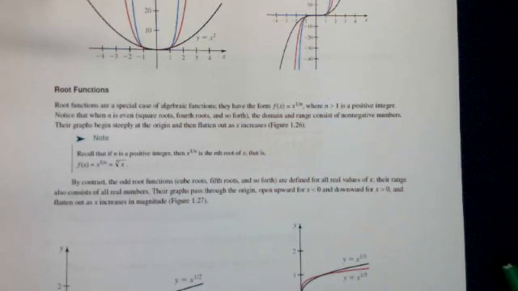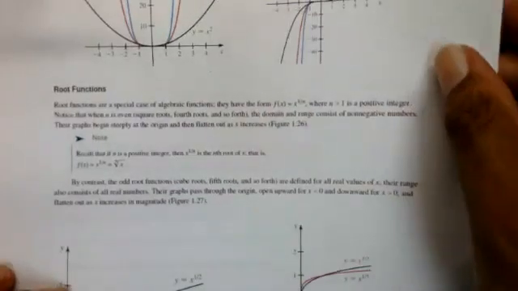So when n is even, which are square roots, fourth roots, sixth roots, and so forth, the domain and range consist of non-negative numbers, meaning we cannot take the square root of a negative number, nor the fourth root of a negative number or the sixth root of a negative number. Those are undefined.